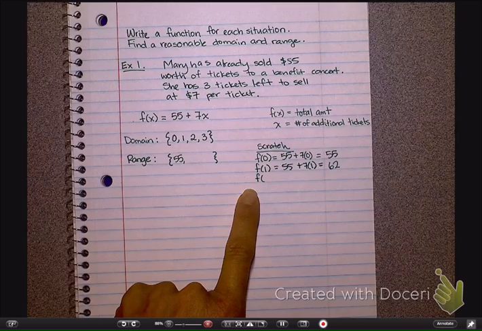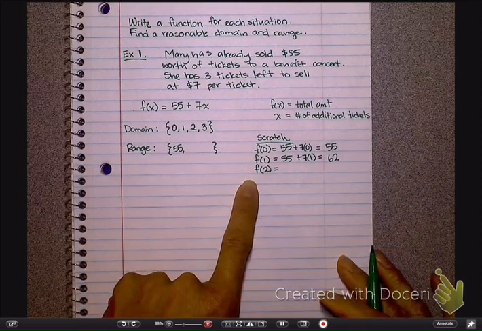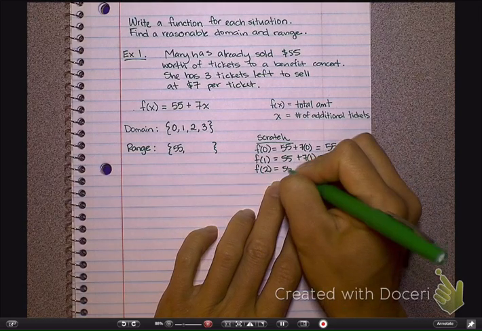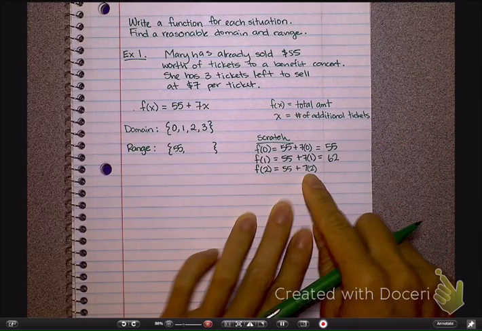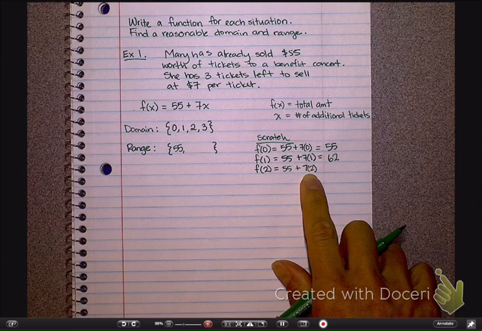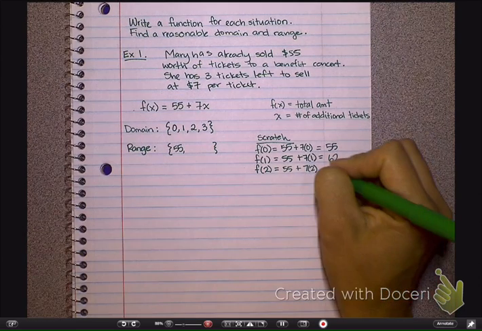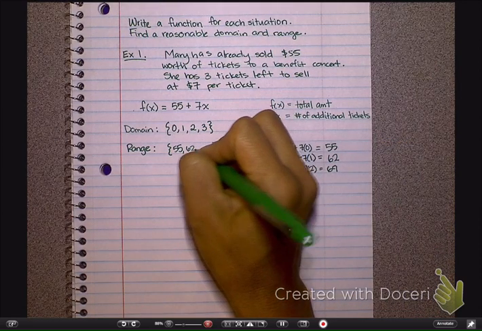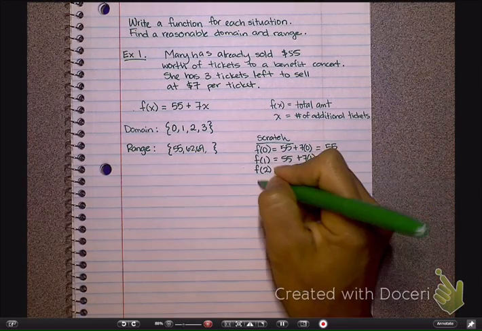Now, what's the next possible situation? She sells 2 tickets. Okay. So if she sells 2 tickets, she's going to make the 55 she already made plus the amount she makes off of those 2 tickets. Well, how much is that? What's 7 times 2? 14. What's 14 plus 55? Okay. So these are my additional range values I'm adding. Now I'm still going to have 1 more, right?